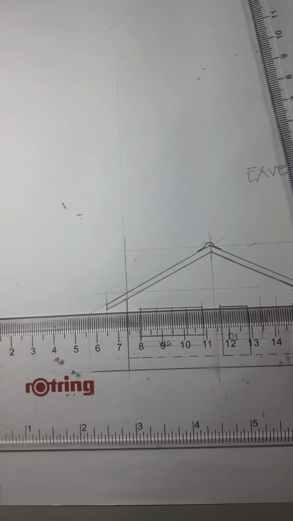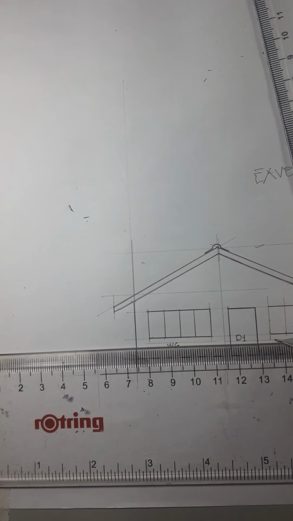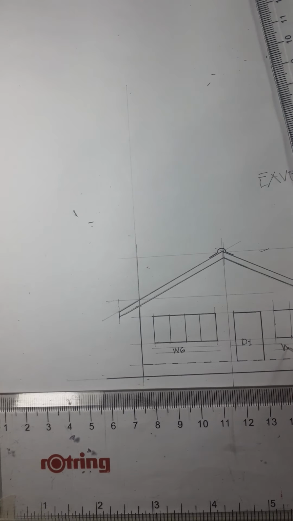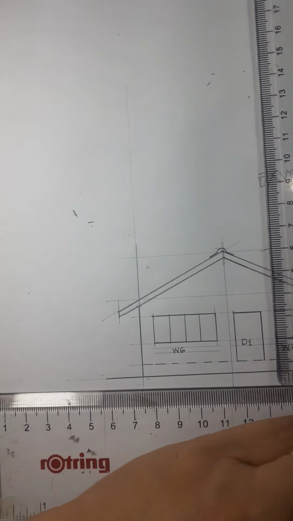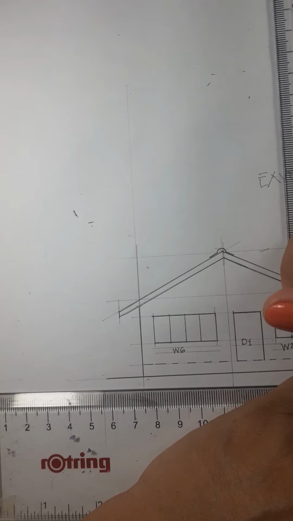Okay, so don't forget, you have to label your window 2. Okay, so this is now my window 2.